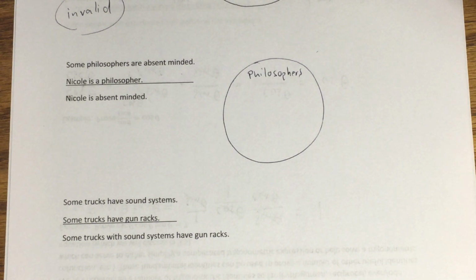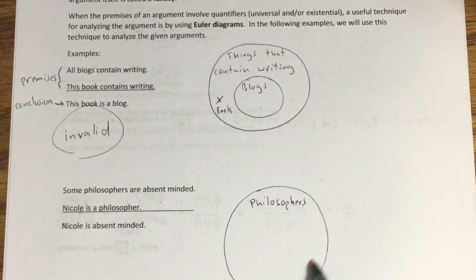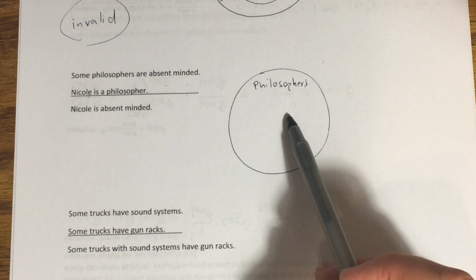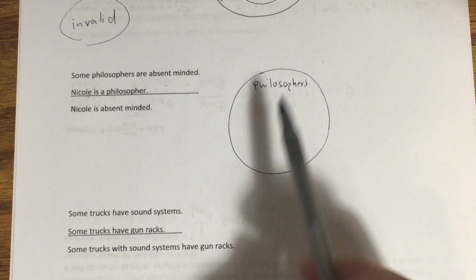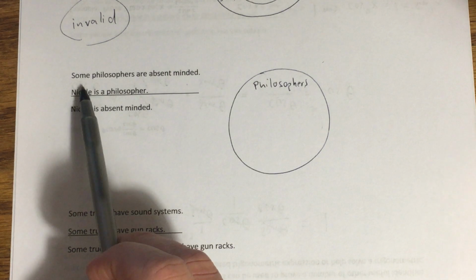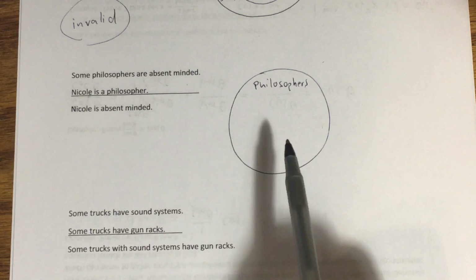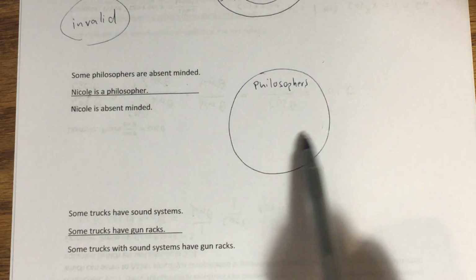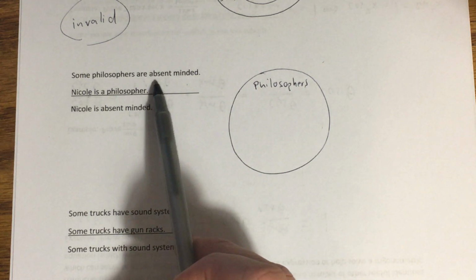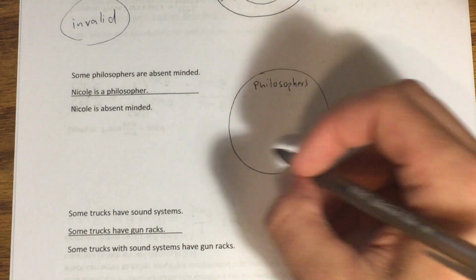But where should that circle show up in this diagram? If I mimic what I did here and create a circle that's smaller on the inside, then that set of absent-minded people would be completely contained in the set of philosophers, which would imply that all absent-minded people are philosophers. But that's not what this premise says. This premise says that some philosophers are absent-minded. So that means that some of the elements of this set should belong to the set of absent-minded people, but some of the absent-minded people should not belong to this set. So they shouldn't be completely one contained in the other.